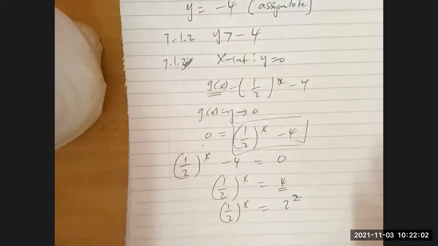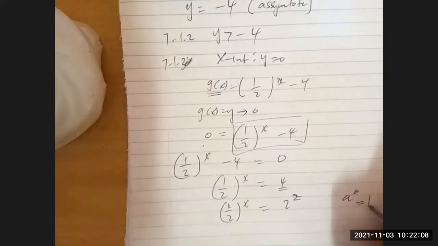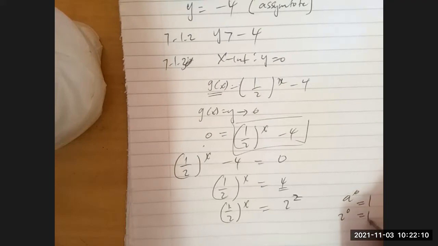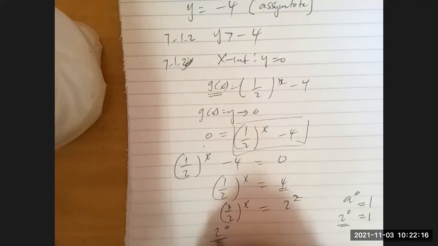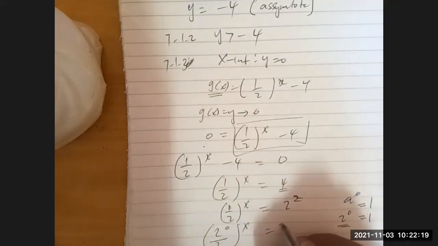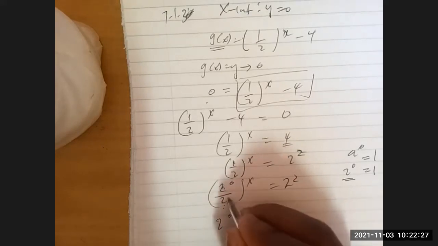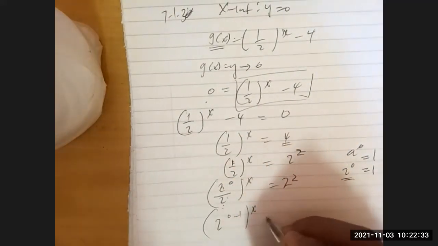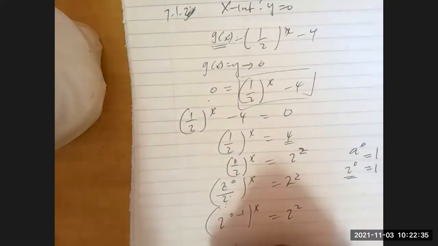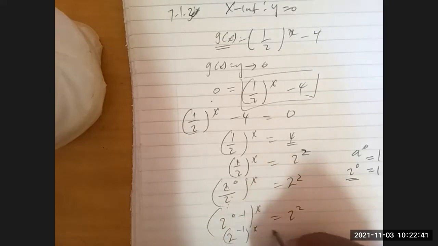Now, any number a to the exponent 0 is equals to 1, so 2 to the exponent 0 is equals to 1. So I'm writing this 1 in terms of 2. I'm going to have 2 exponent 0 over 2 exponent x is equals to 2 exponent 2. Powers of the same base: you take one base and separate the exponent. The exponent here is 0, and a number without an exponent has an exponent of 1, and everything there is raised with exponent x. This is equals to 2 exponent 2. So here, 2 exponent 0 minus 1 is a negative 1, exponent x is equals to 2 exponent 2.